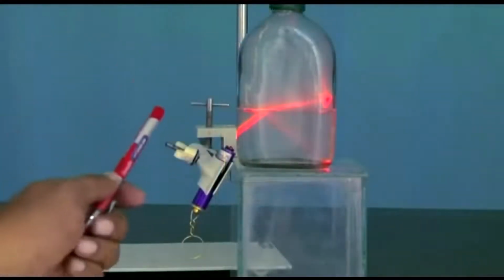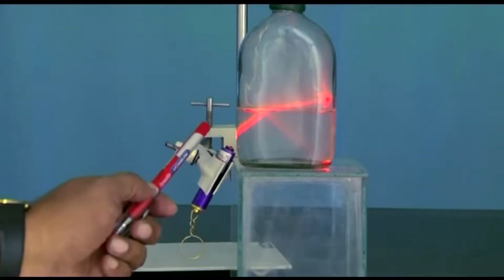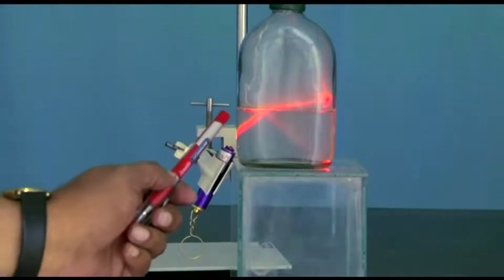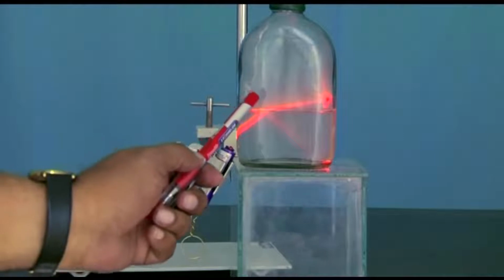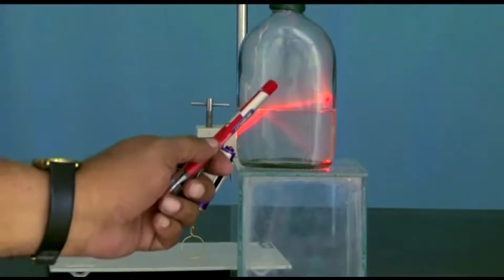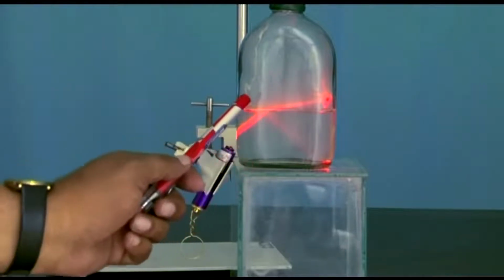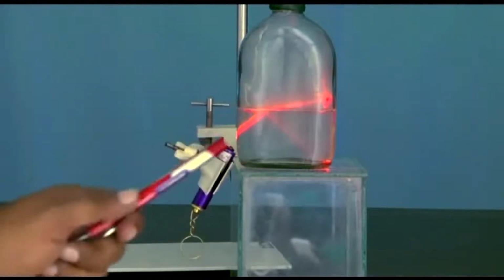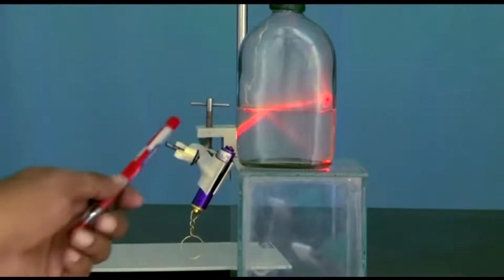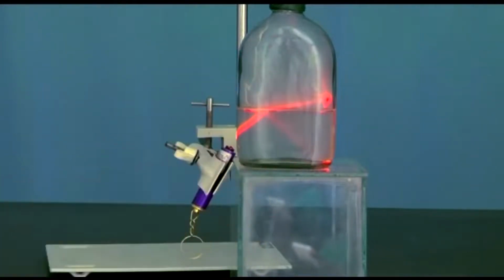Now in this situation, light is going from the water, falling on the surface, and part of it is getting refracted in air. So you can see a beam coming out in air, that is refraction, and a part is also reflecting.